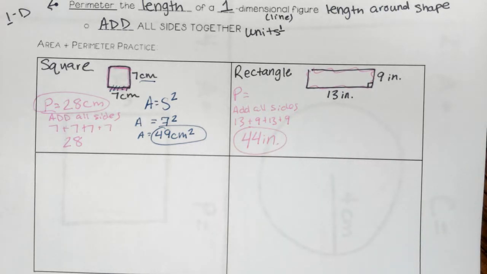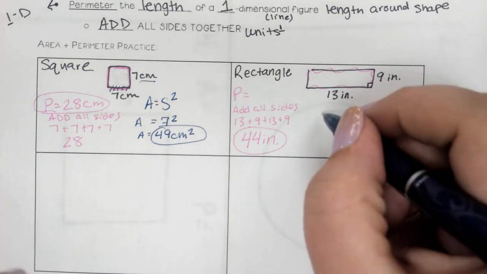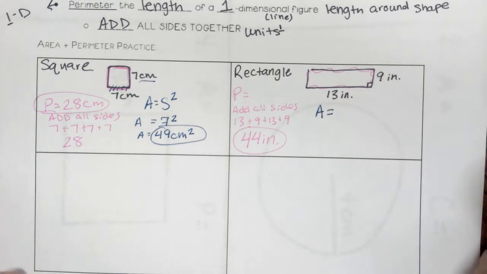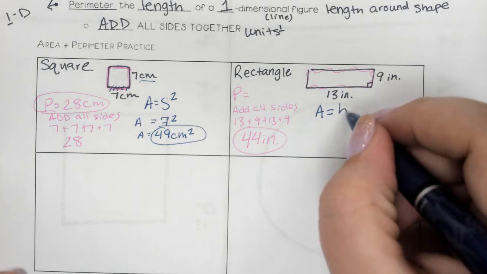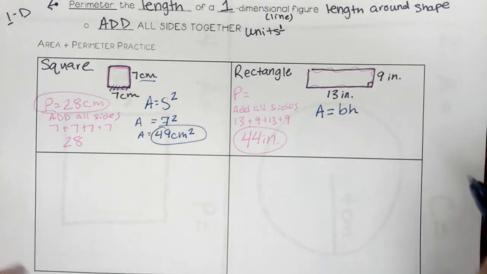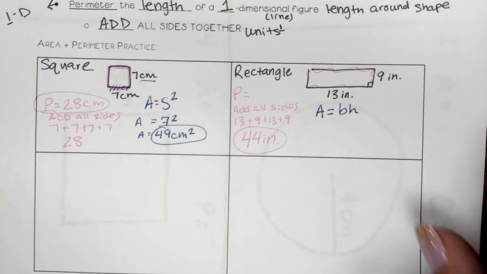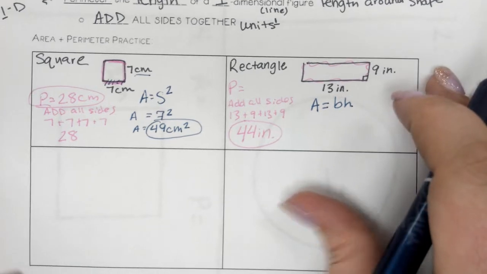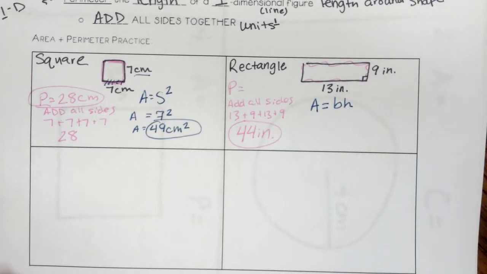Now let's find the area of the rectangle. The formula for the area of a rectangle, you can check, is base times height. You can check on your star chart. If you're an online learner, I have uploaded a star chart on Schoology. It is the resource right above what says class app. It says 8th grade math formula chart.